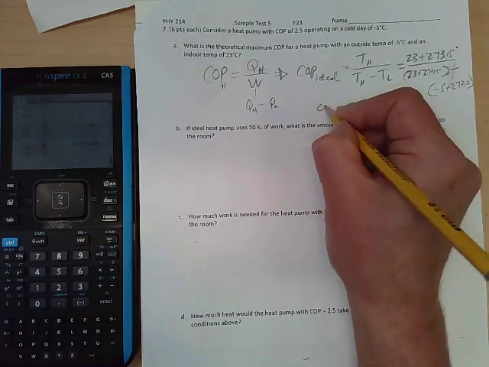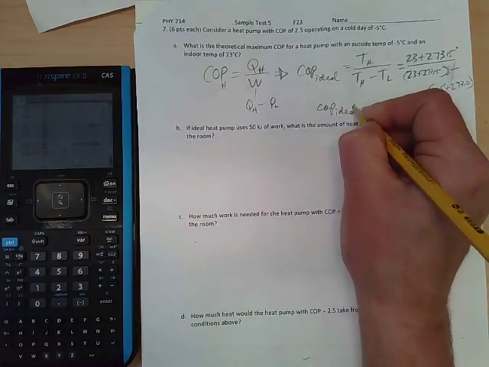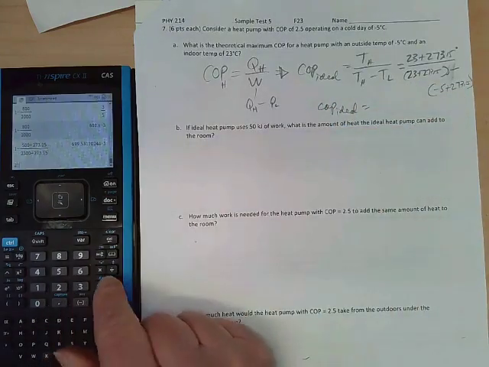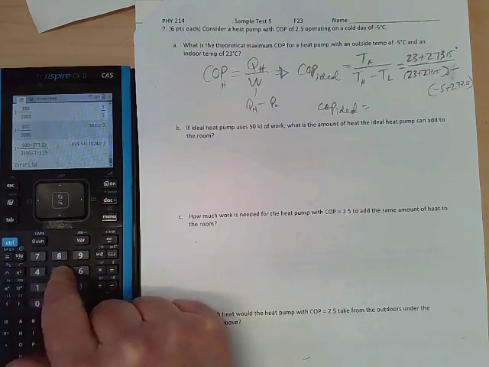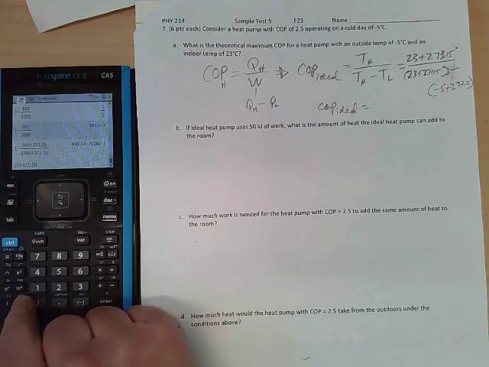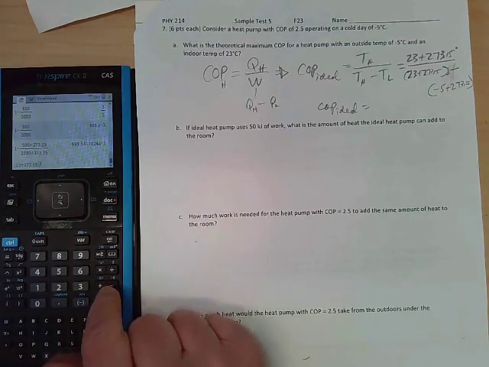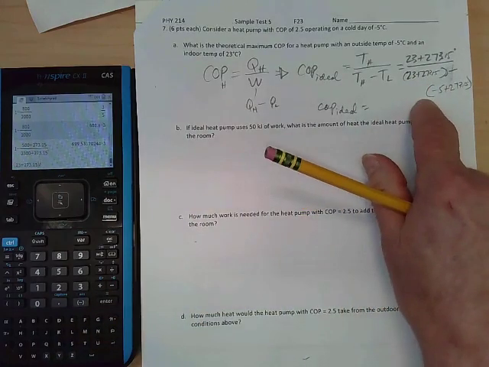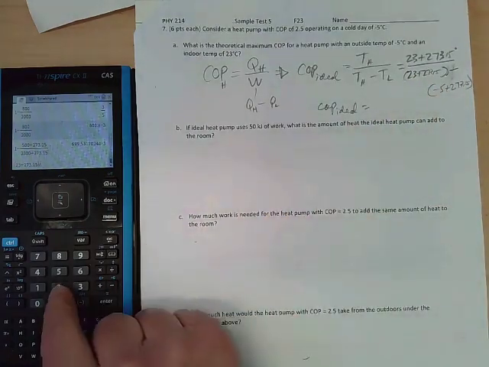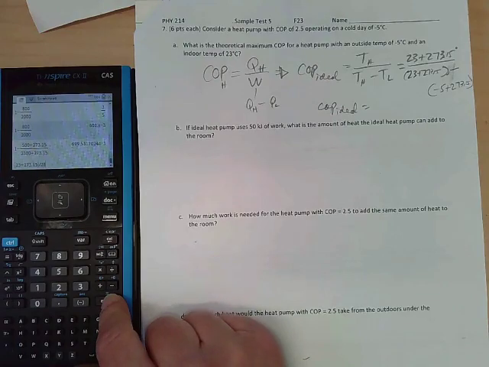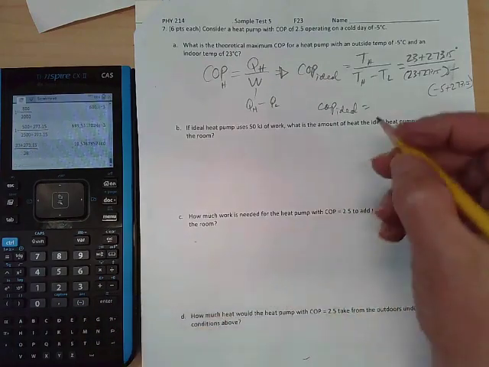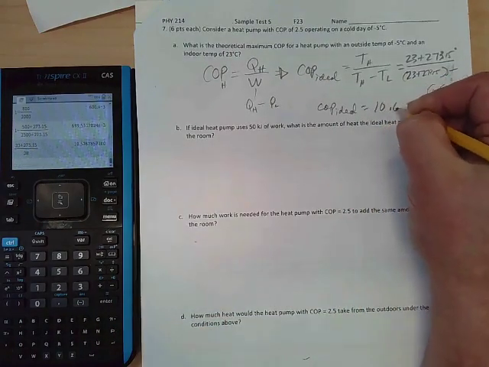COP ideal is 23 plus 273.15 all divided by 28, which is 10.6.